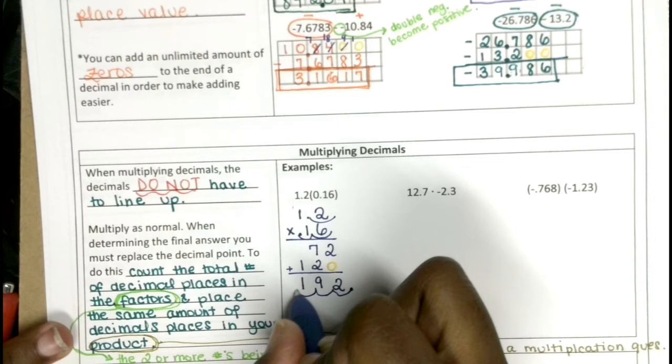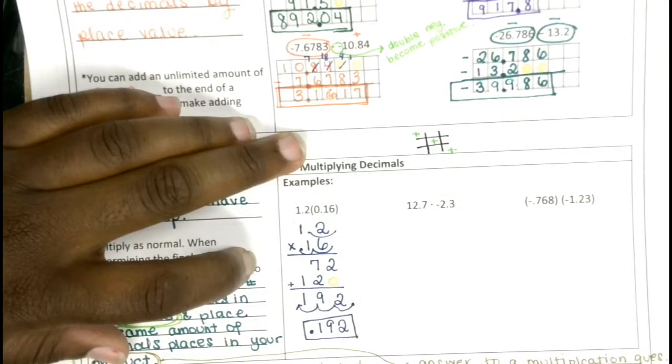So in order to complete the product, I'll need to replace those 3 decimal places in our final answer. To do so, I'll start on the right-hand side of the number, and then I'll count in 3 decimal places, hence the 3 loops that you're seeing underneath the 192. When I've replaced it, I'll have an answer of 192 thousandths, and I've placed a box around my final answer.